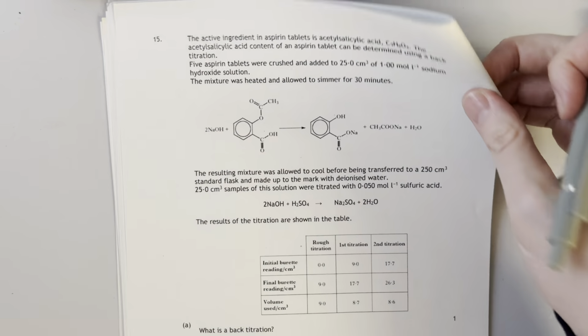Simply saying that is fine. You've got to say that at least. Some other variations: a tablet is added to excess sodium hydroxide. The titration shows the volume of sodium hydroxide left unreacted by the tablet.